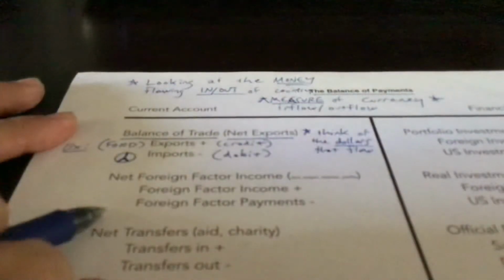The next thing that goes on the left column in the current account, okay, your current account balance. This is all your current accounts.